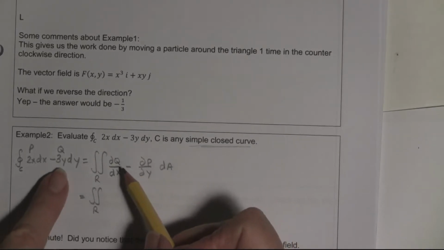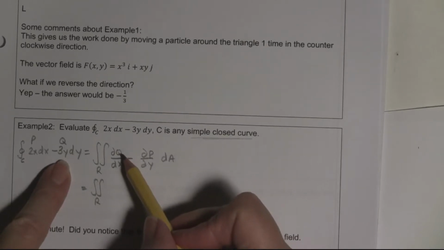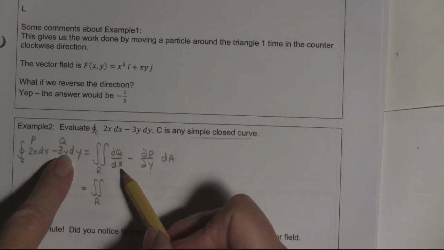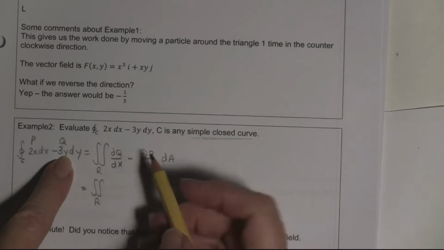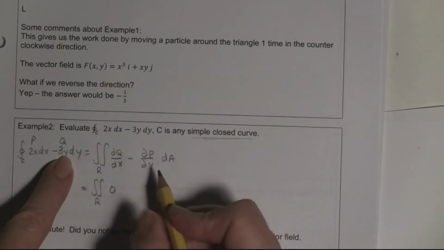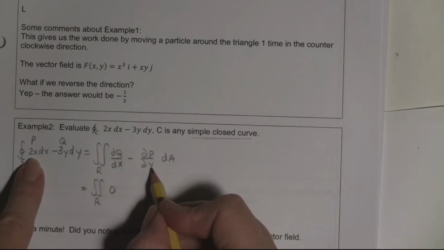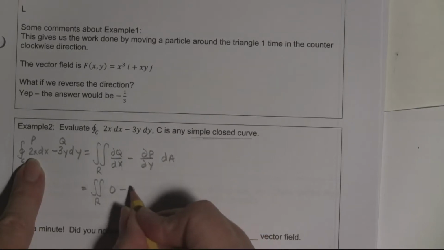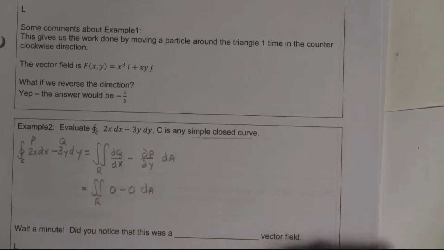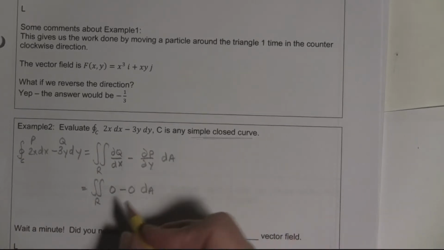So with Q equal to minus 3y, taking the partial derivative with respect to x, that gives us 0. And looking at this one with respect to y, we get 0, so minus 0 here, dA. And so this is going to equal 0.